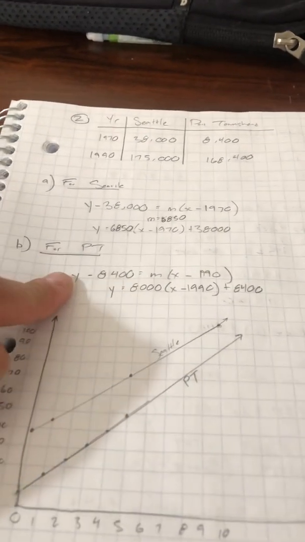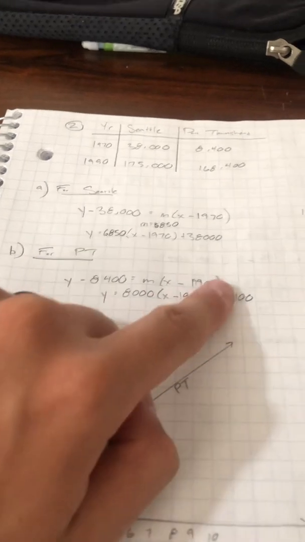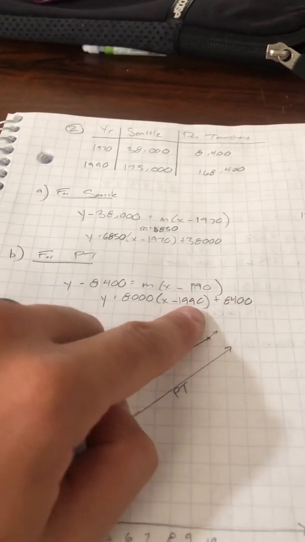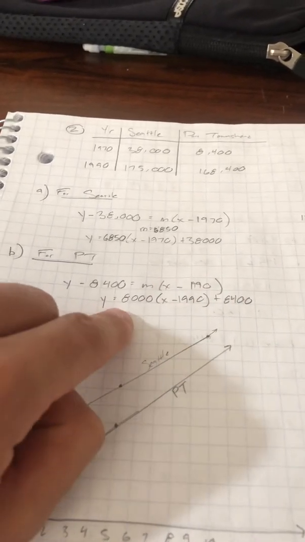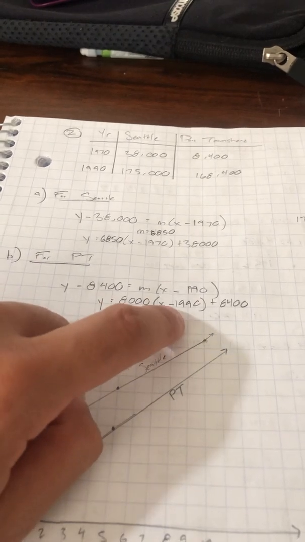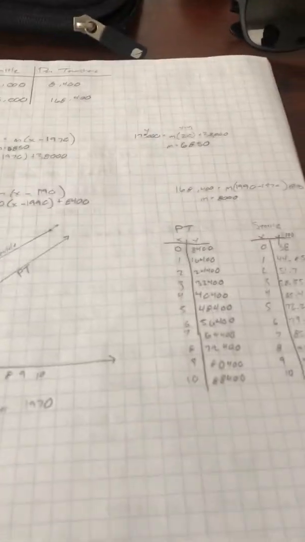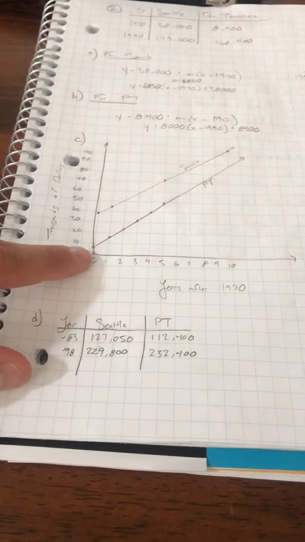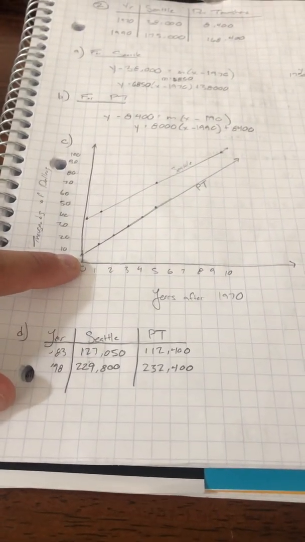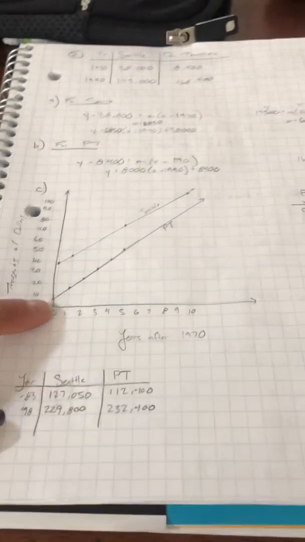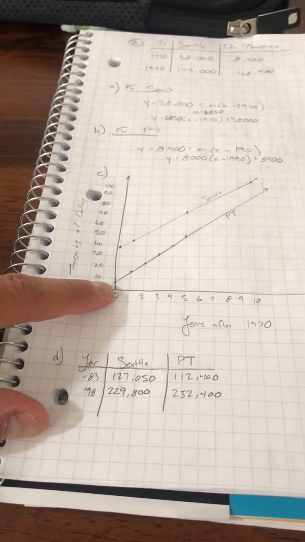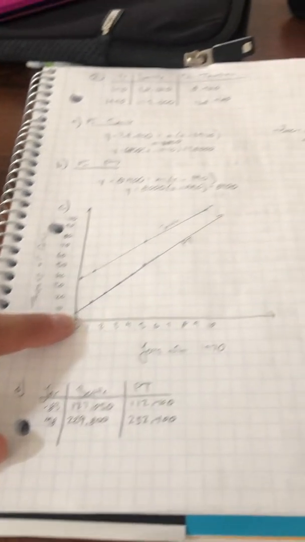For Port Townsend, I did the same thing, but plugged in 8,400, and, well, it's supposed to be 1970, sorry. But you get y equals 8,000 times x minus 1970 plus 8,400. I went ahead and plotted those on the graph here using these two tables, and that's what the graph looks like. So that covers parts A, B, and C.